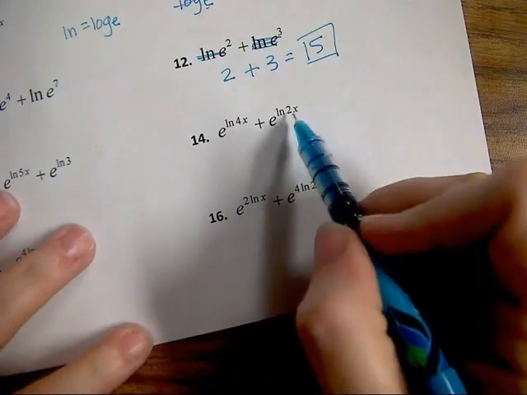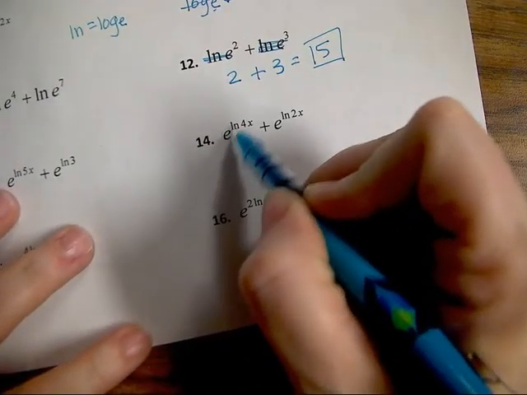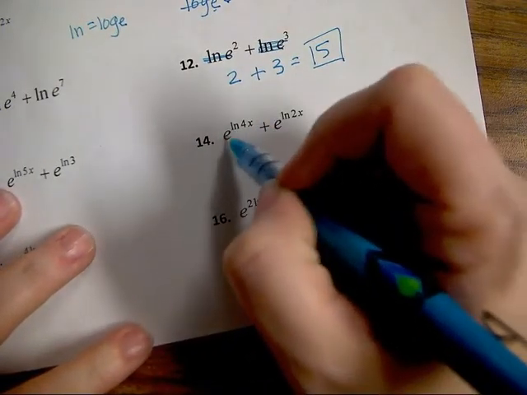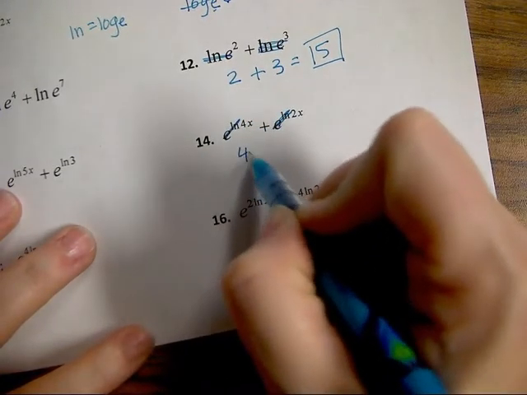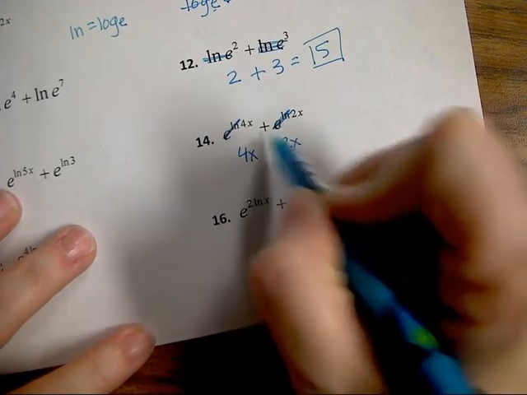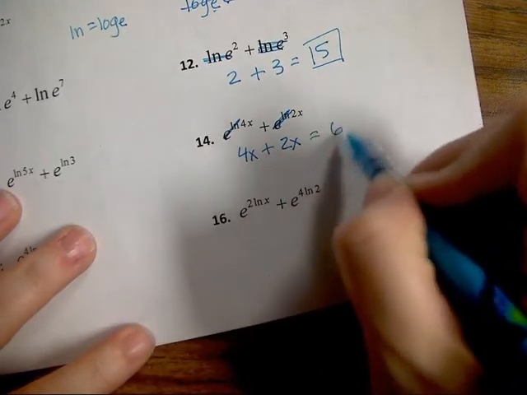Number 14, same situation. I see an e and natural log connected again. So I'm going to take those away. I'm left on this side with the 4x, left over here with the 2x. Add them together to get 6x.